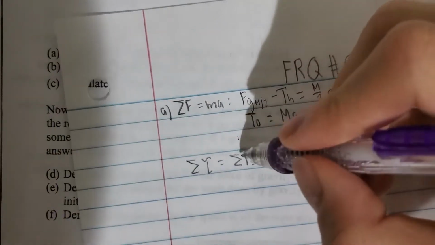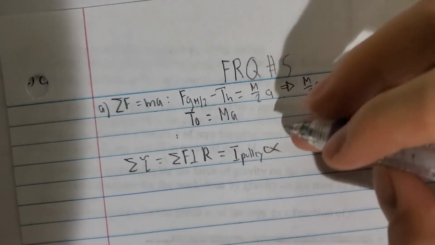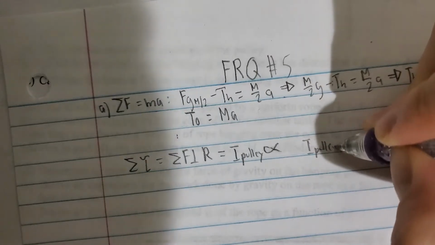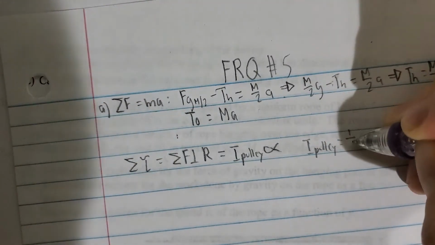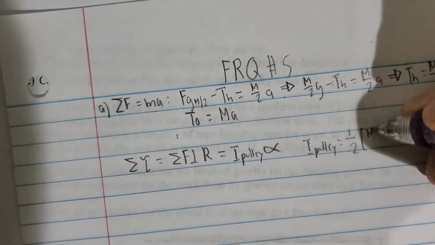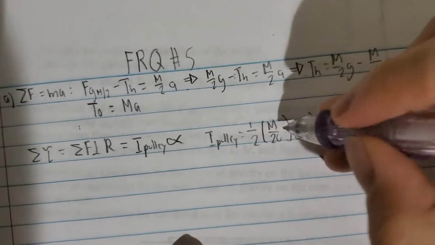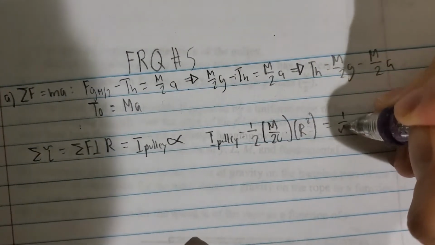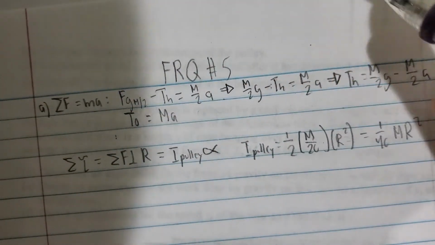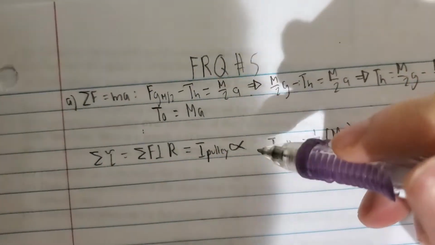Now, first of all, I'm going to define my moment of inertia for the pulley. So I_pulley is equal to 1 over 2, that's the coefficient, times the mass of the pulley, which is M over 20, times r squared. This reduces down to 1 over 40 M r squared. And so I'm going to plug that in right now, along with my total force that's perpendicular to r.